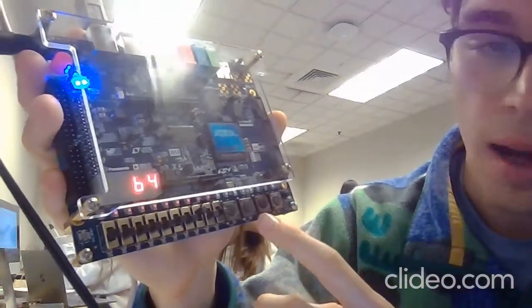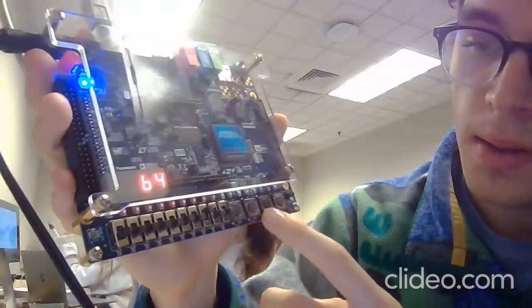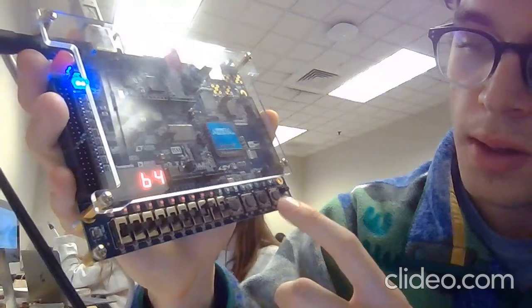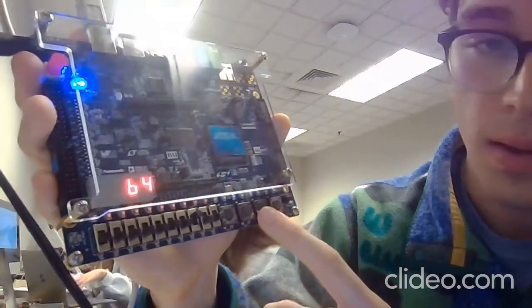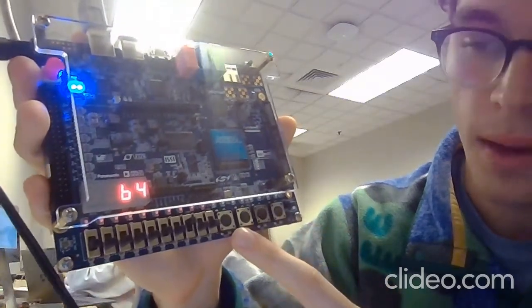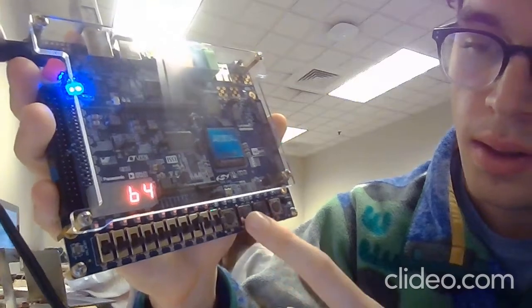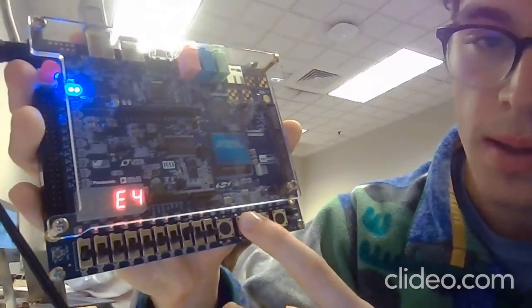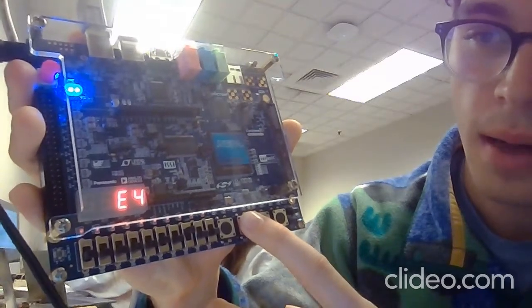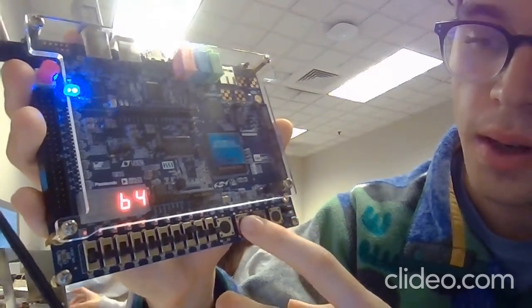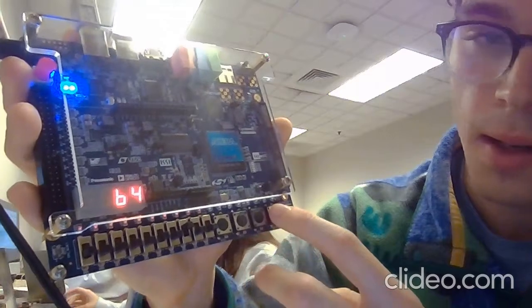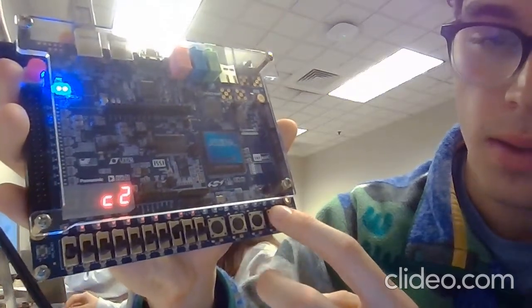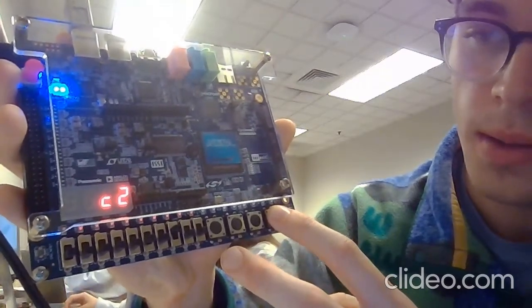And then the items are represented by these buttons. So item 1 costs $2, item 2 costs $3, and item 3 costs $5. So if I try to buy item 3 here, it will give me an error message because the cost is greater than the balance. However, if I try to buy item 1, which costs $2, it will give me a change of $2 because 4 minus 2 equals 2.